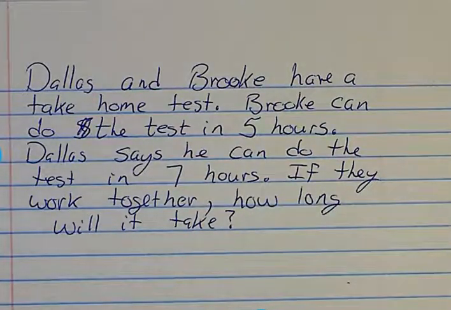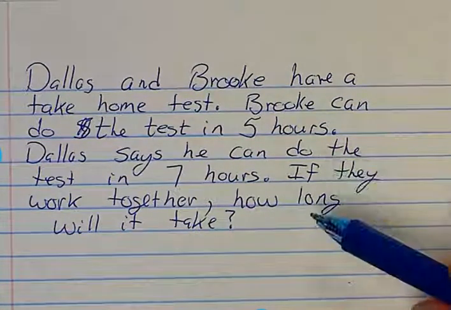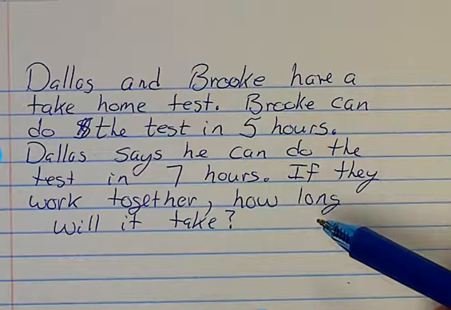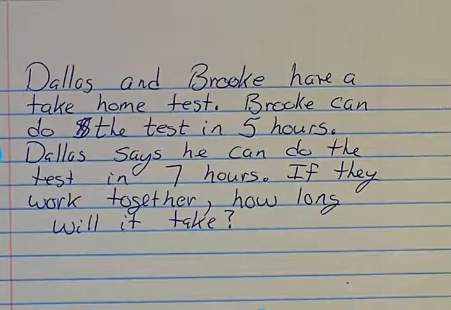Now, you're going to share the test, though. So this is where you can kind of split it up and figure out what it's going to do. Now, Brooke can do it by herself in 5, right? So if Dallas starts to help out, it's going to be less than 5, right? Because he can take some of the problems from Brooke and do some problems along the way. So we've got to figure out what that's going to be.